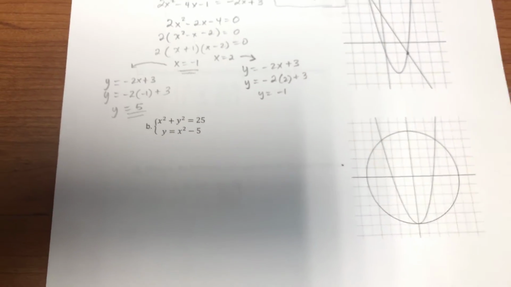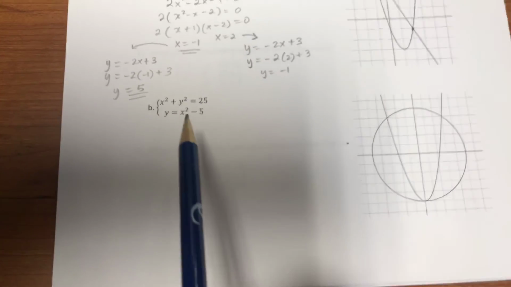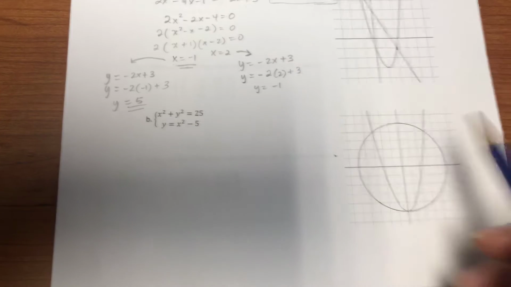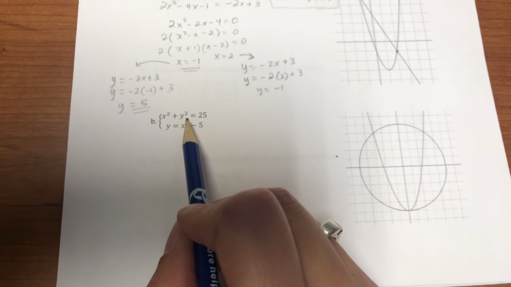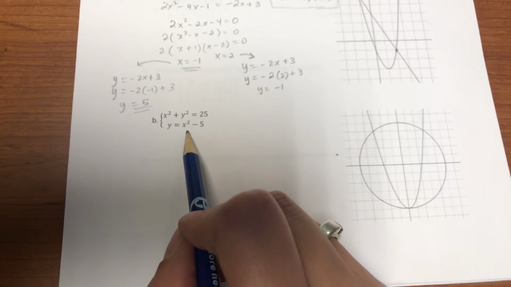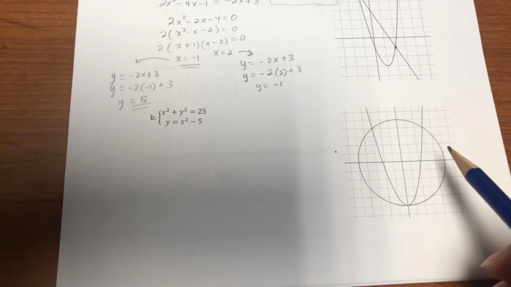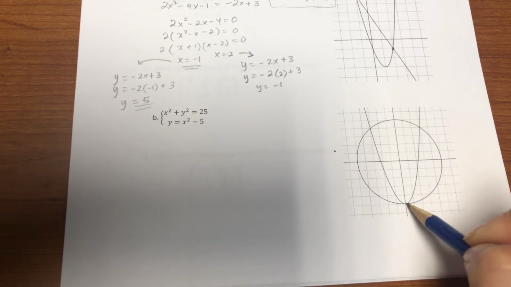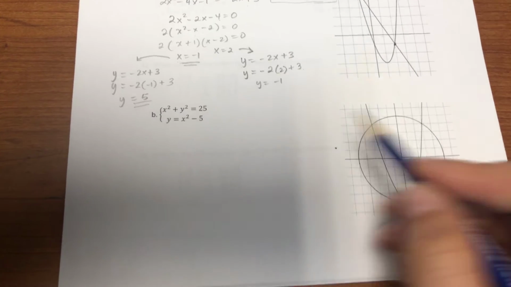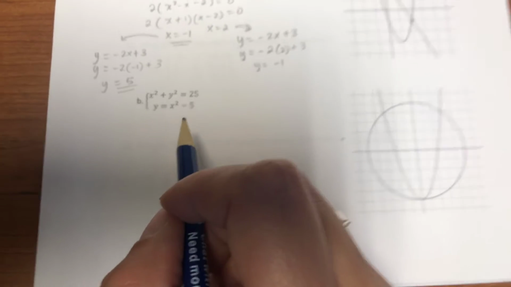Okay, so this is 8B, problem number 8, solved by substitution, problem B. Again, we kind of give you a little helpful hint here. Obviously, we have an equation for a circle, and we have a quadratic equation, and so that's why you see your parabola and you see your circle. So I'm fully aware that you can see that it intersects at 3 points. And this is really helpful, but you need to have the substitution work to support that. So let's go ahead and get started on that process.